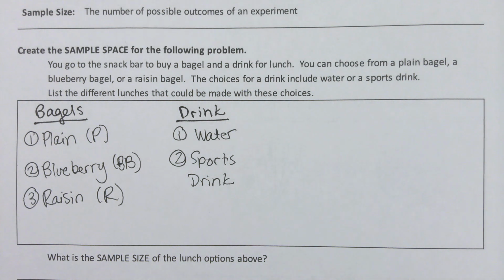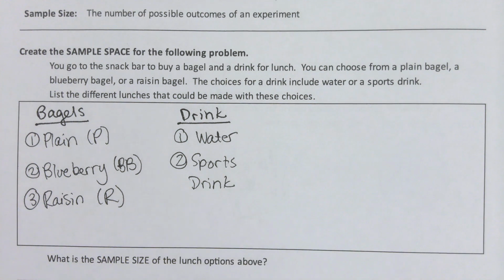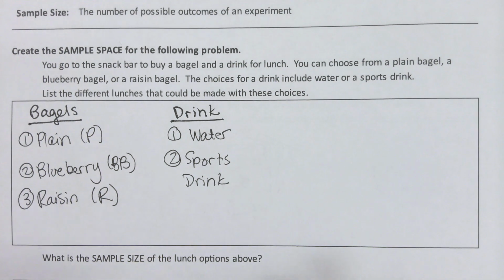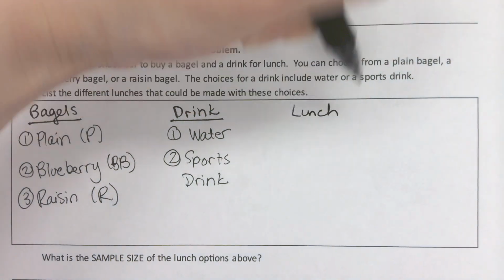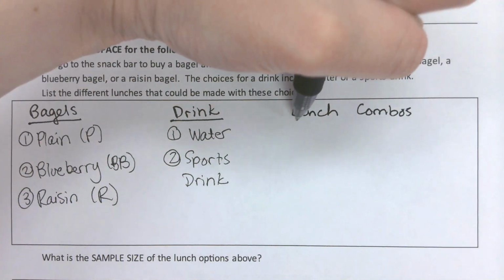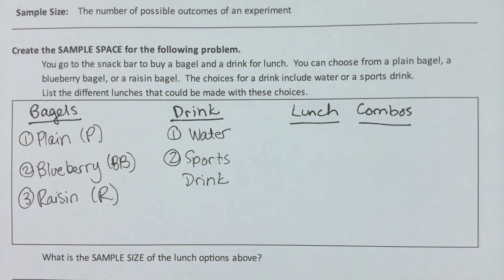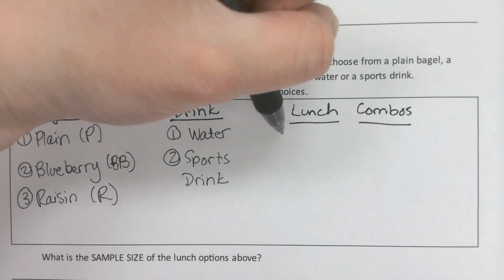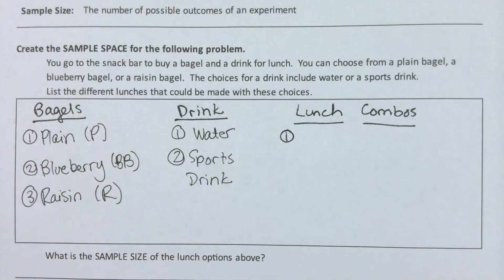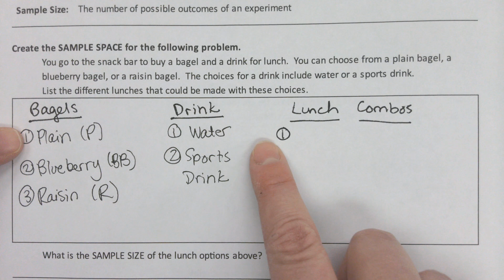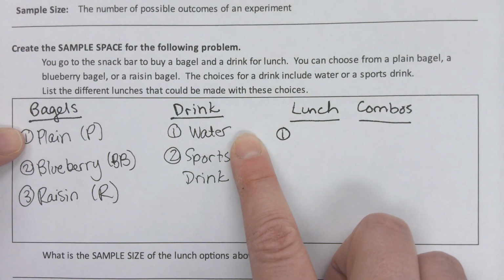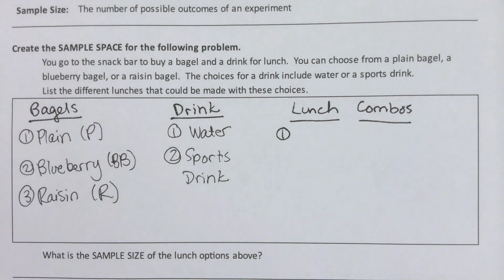So we're seeing how many lunches we can make if we choose one from each category. Again, we'll go through all possible combinations. So we're going to list our lunch combos. When we do that, I'm going to number them so I can keep track of how many I have as I go. To make sure you get all of your combinations written down, you want to do this in a systematic way. So we'll start with the top of each list. We'll go with a plain bagel and a water. Then we'll go with the plain bagel and a sports drink. And then we'll go through all the bagels in that manner.